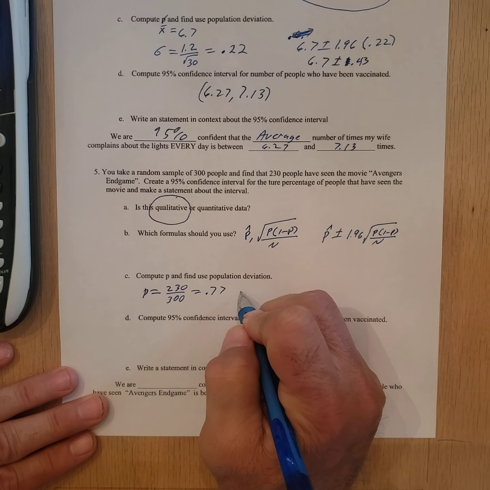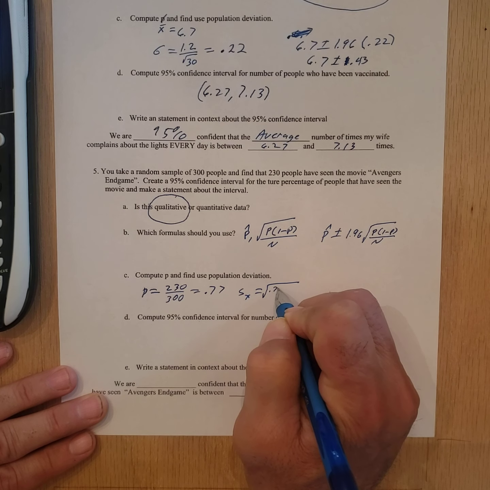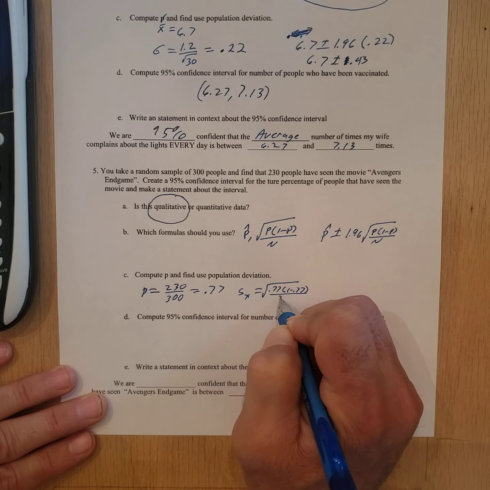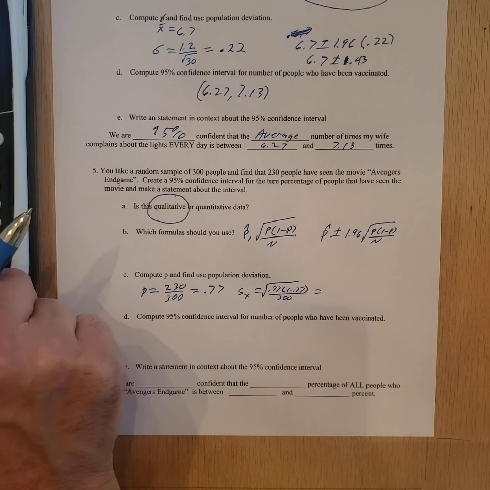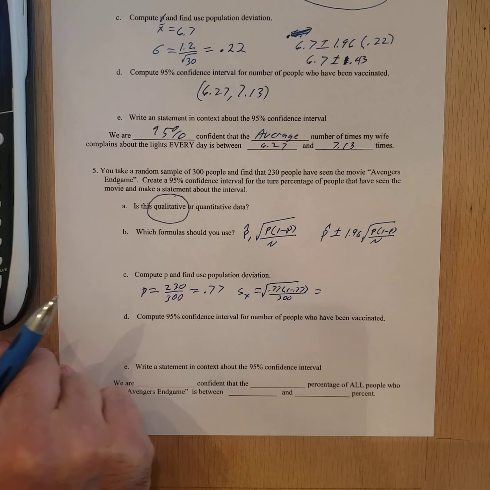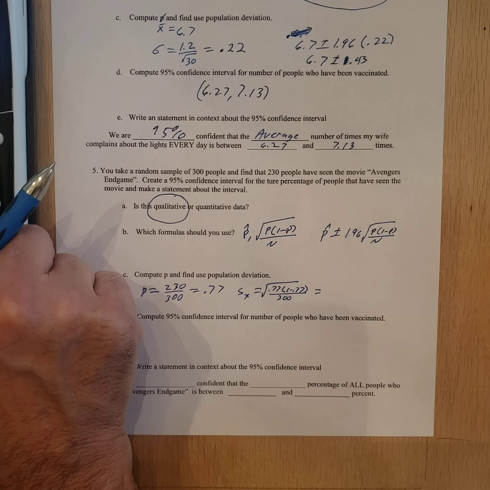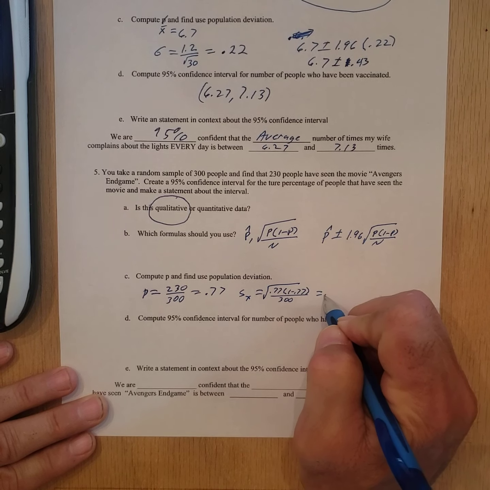Okay? Then my standard deviation that I'm going to use is 0.77 times 1 minus 0.77 over 300. So 0.77, 1 minus 0.77 divided by 300. And then I'm taking the square root of that. And I'm getting 0.02.